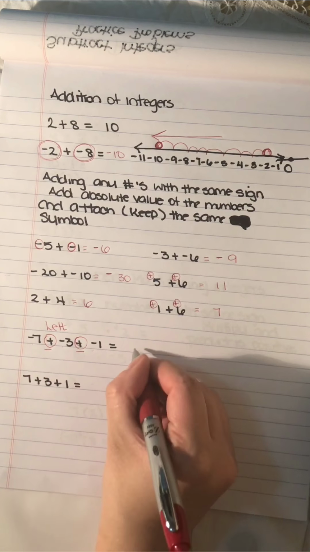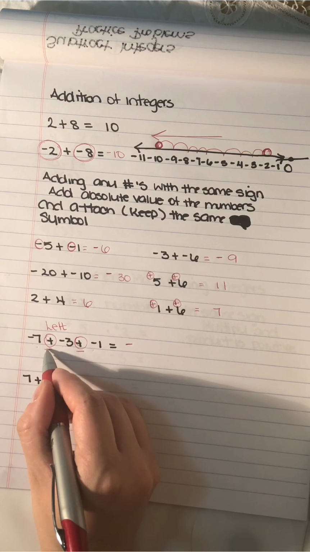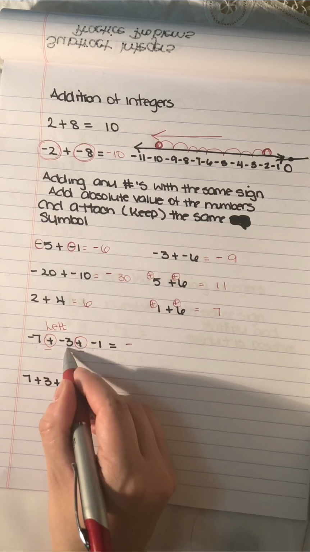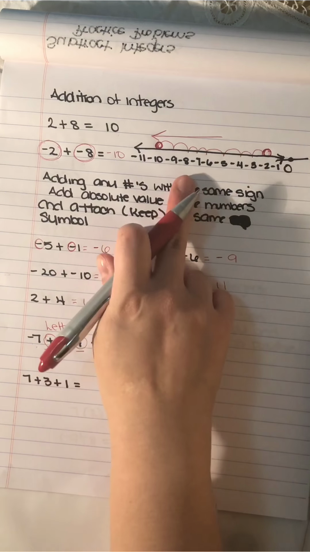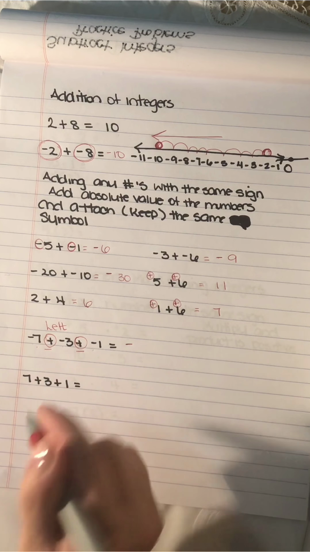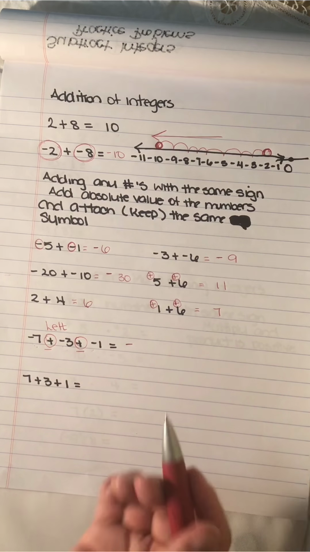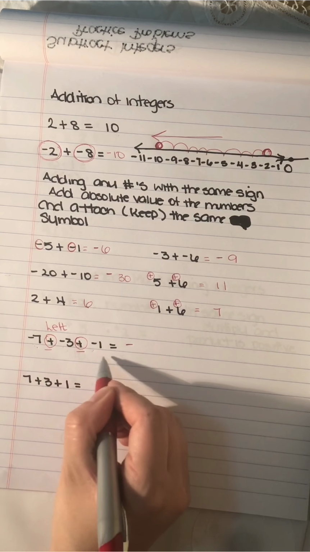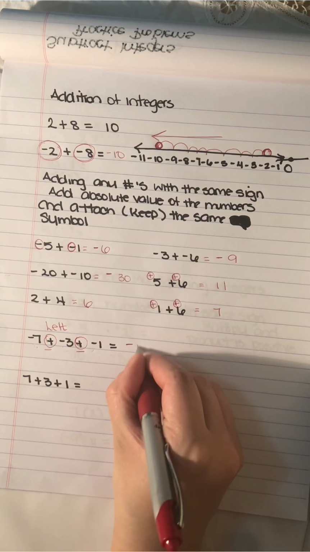The absolute value of negative 7 is 7. So -7 plus -3 plus -1. Remember, you can either do the number line, or you can just look at the signs and see that they're all the same, so they're negative, and then just add across like you normally would. 7 plus 3 is 10 plus 1 is 11.